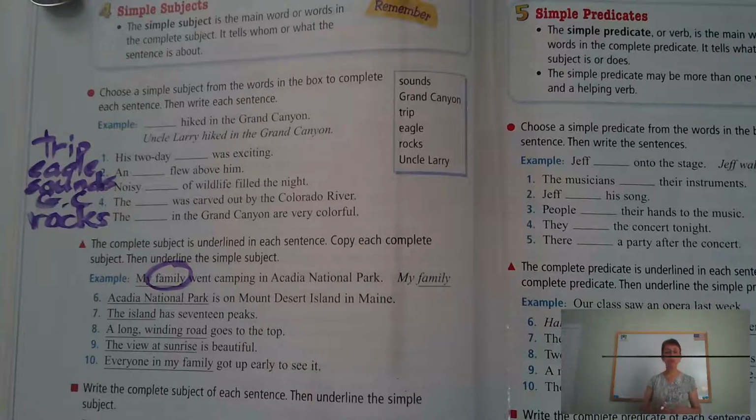Remember that when we're doing simple subjects, we're looking usually for one, or maybe it could be 2 or more words if it's a name that has more than one part to it. But usually you're looking for just that one simple word, the simple subject. Number 6 says, Acadia National Park is on Mount Desert Island in Maine. Now, what is underlined is the complete subject, Acadia National Park. And again, we're looking for the simple subject.